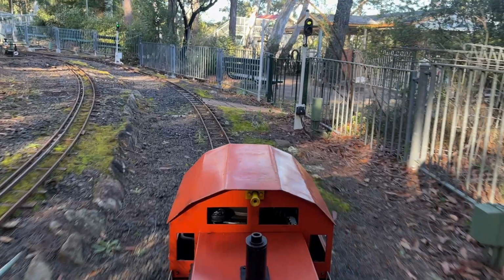This signal displays two aspects, green for proceed and amber for caution. A green aspect indicates that the next signal ahead is also displaying a proceed aspect and the train may continue normally. An amber aspect indicates caution. The next signal ahead is displaying a stop aspect, which may occur when the locomotive exit route has been set. Drivers should be prepared to slow down and stop at the next signal if required.